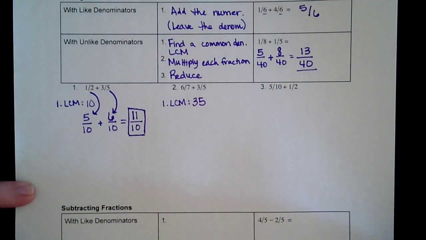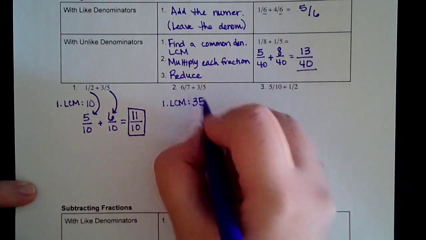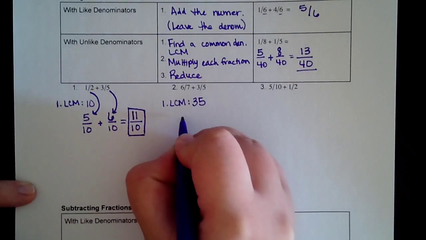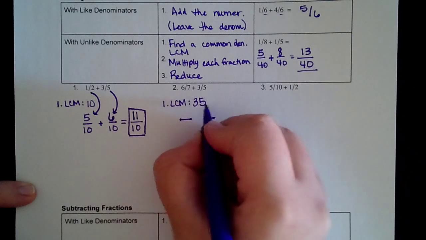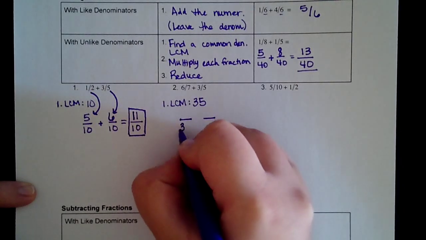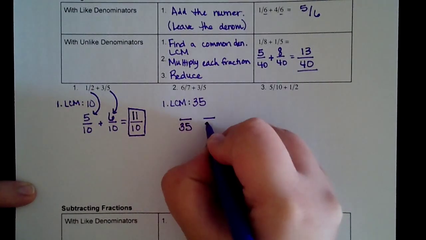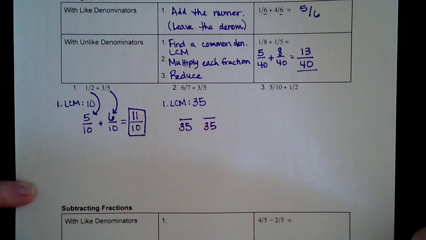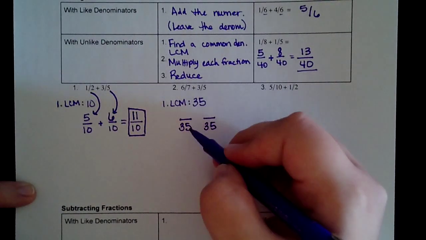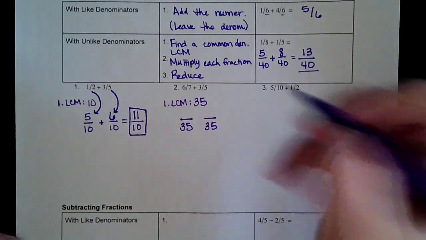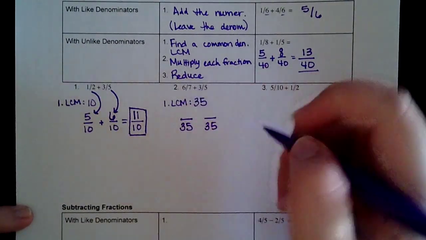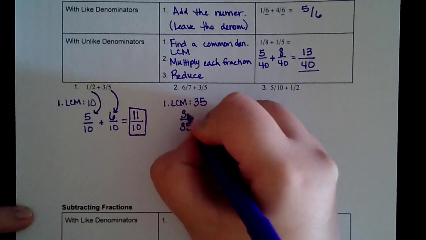So in this case, the lowest or least common multiple is going to be 7 times 5, which is 35. So when I bring those numbers down and turn 6/7 into a different fraction, my least common multiple becomes my denominator for both fractions. How did I get from 7 to 35? Well, I multiplied by 5, so I have to do the same thing to the top. 6 times 5 is 30.